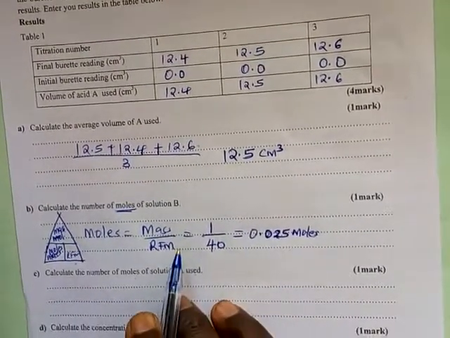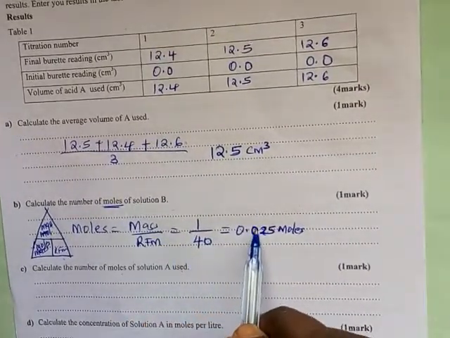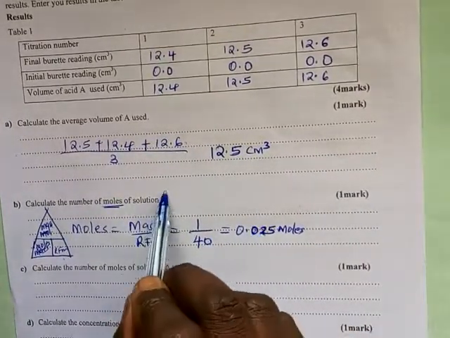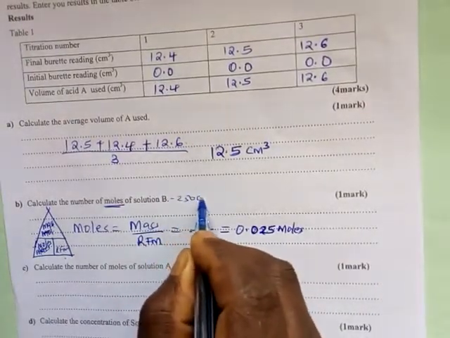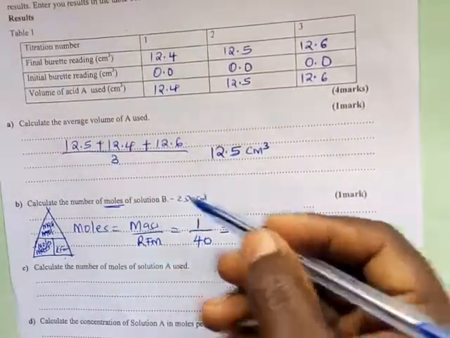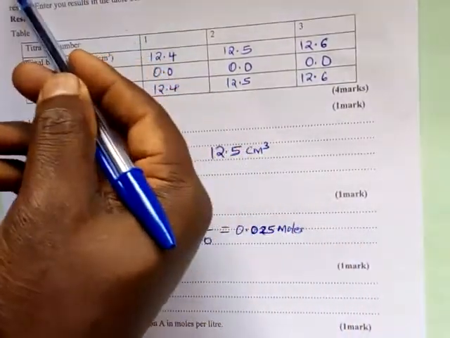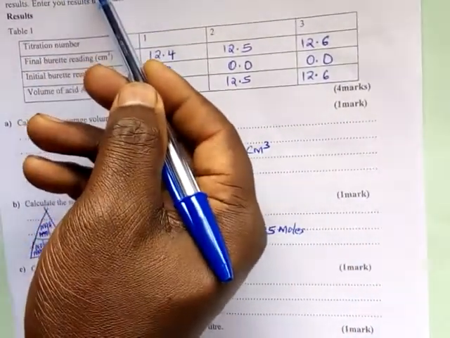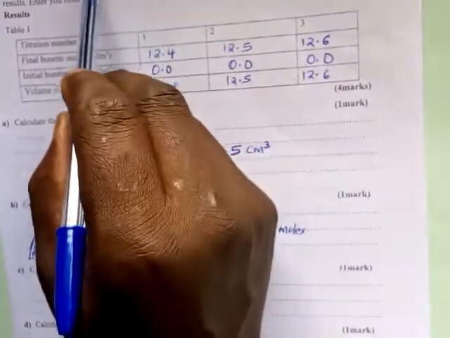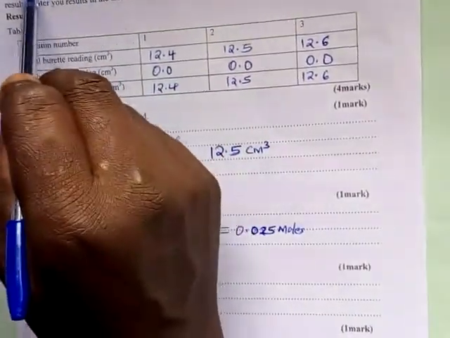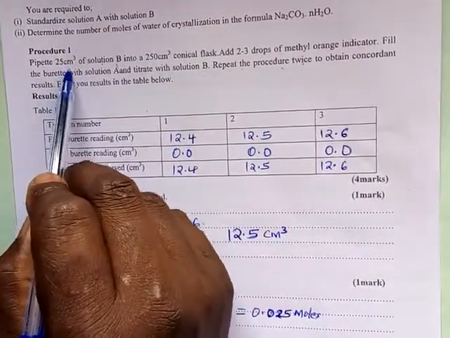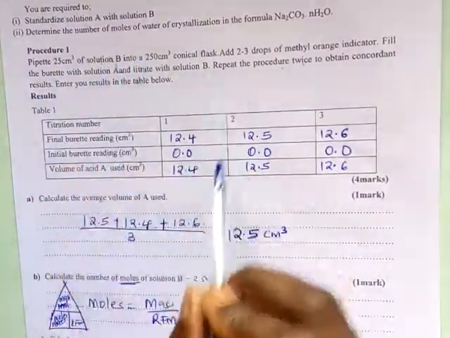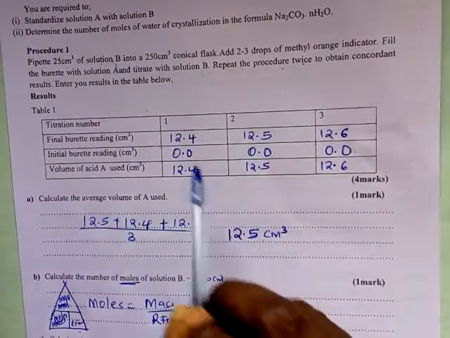Remember these moles. Ukumbuke kwamba hizi moles tuko nazo hapa ni za nini? Ni za solution B, lakini volume ya solution B ilikuwa 250 cm3. Lakini B tumetumia kiasi gani? B we just pipette 25 of solution B. So 25 cm3 of solution B reacted with 12.5 cm3 of solution A.